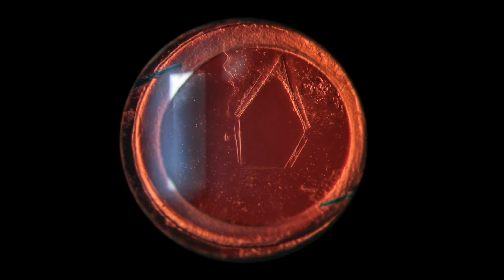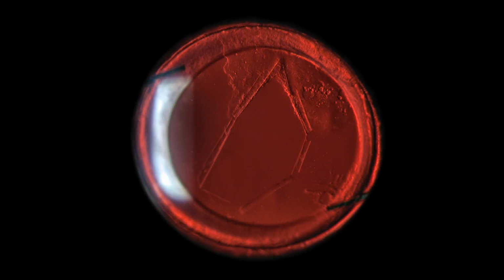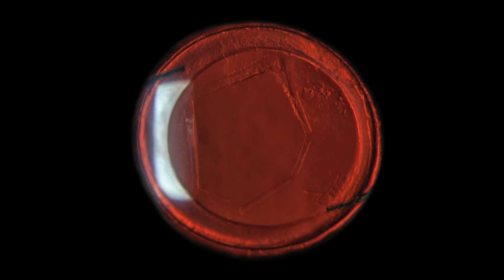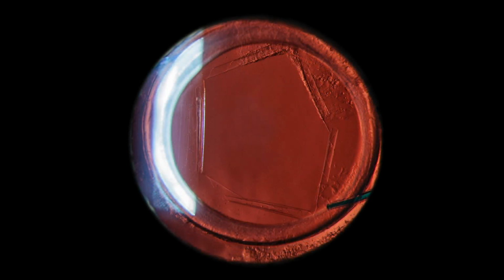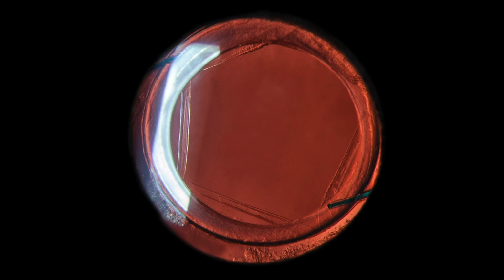Assuming a perfectly sized rhexis without the risk of a vitreous prolapse into the anterior chamber, I try to achieve a posterior capsule opening between 5 and 6 mm.